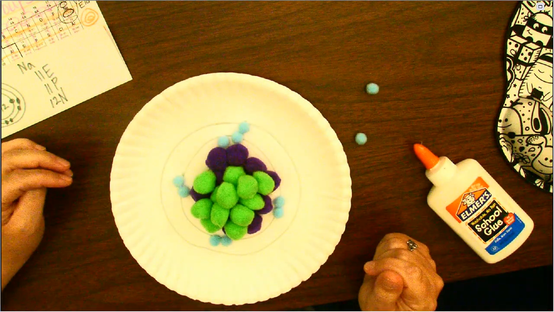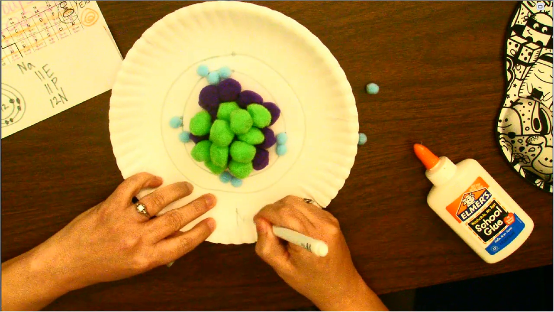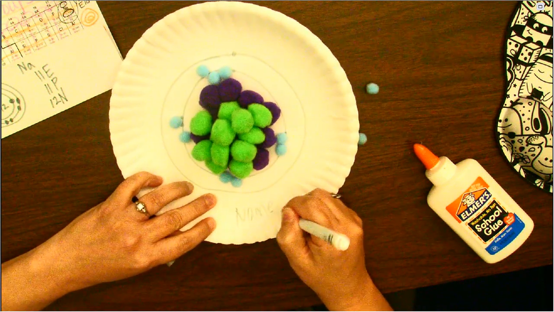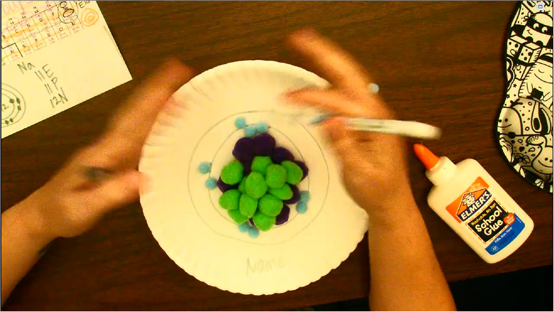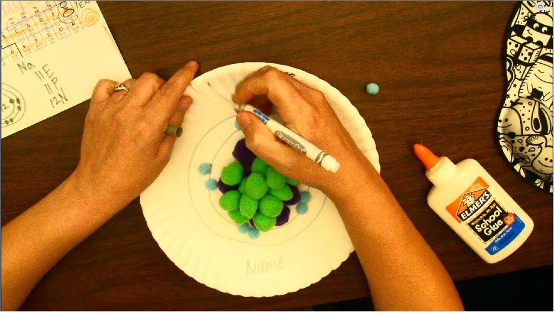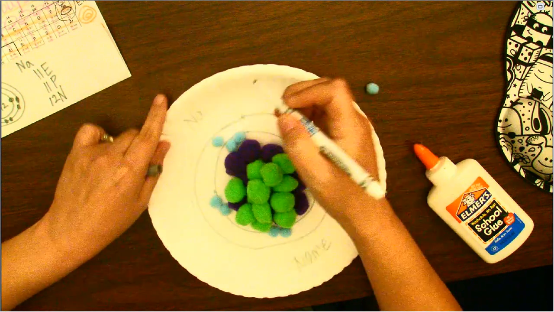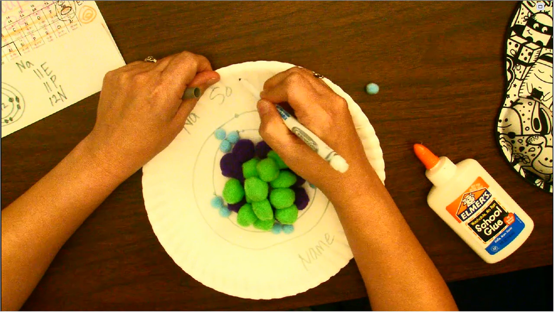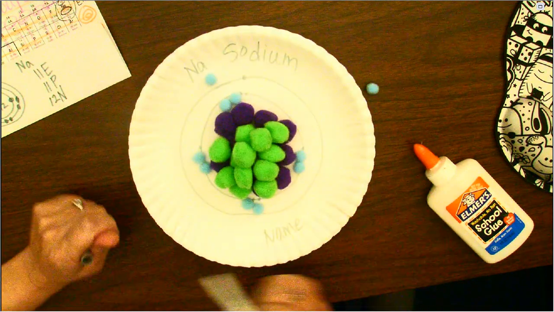Okay, and once you have them all glued in and everything's nice and perfect, you're going to put your name on it, and you're going to put the symbol and the element name of what you have here. So my symbol for sodium is Na. Then I'll write sodium. Okay, and then you're done.